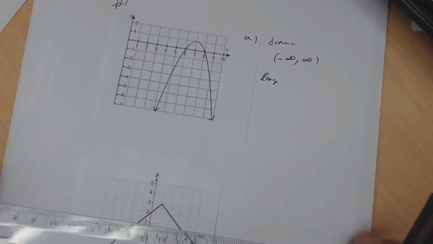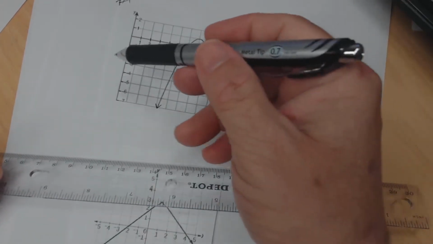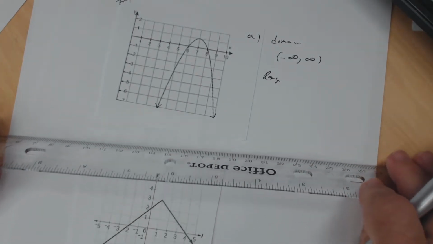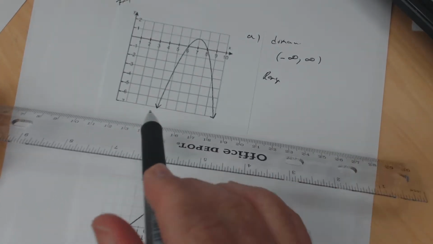All right, now for the range, notice the arrows are pointing down, so keep going. Remember, the range, you go from bottom up. You go along the y-axis. So I'm going from this point towards, remember your y-axis, you're going towards negative infinity. So I'm going from negative infinity all the way. Now you've got to be careful. See, I'm touching the graph.